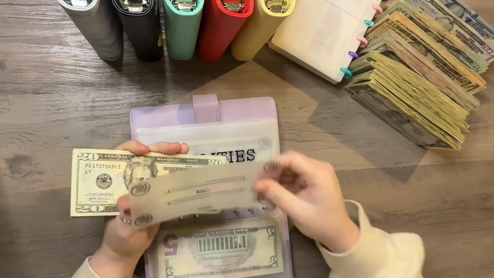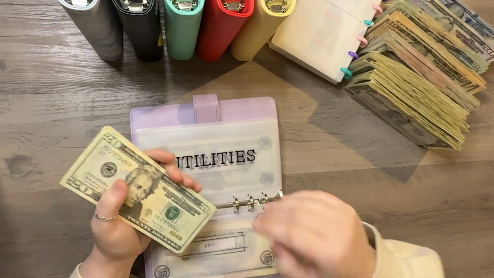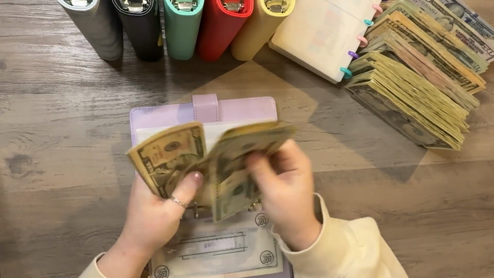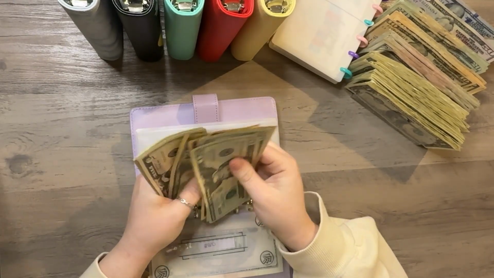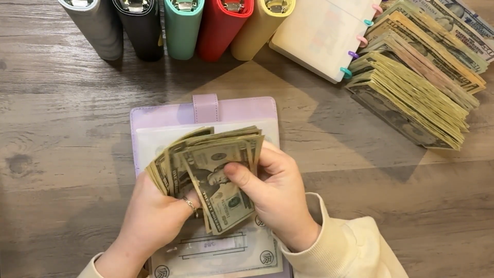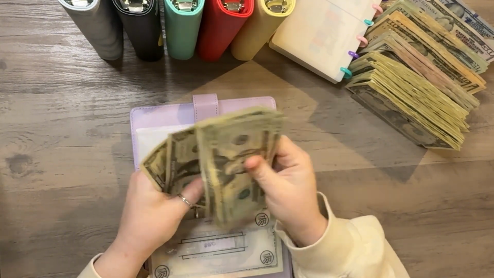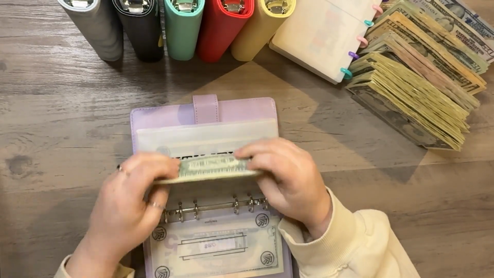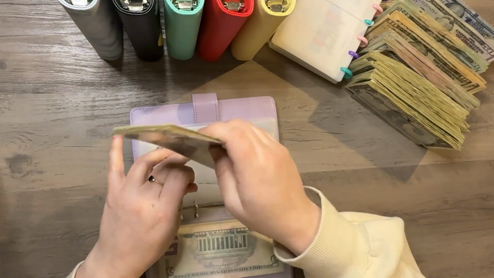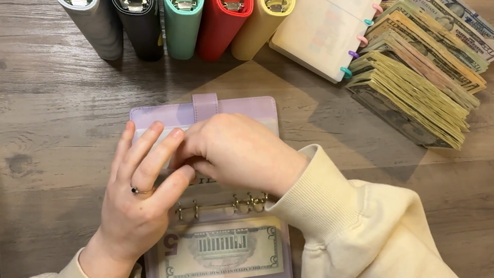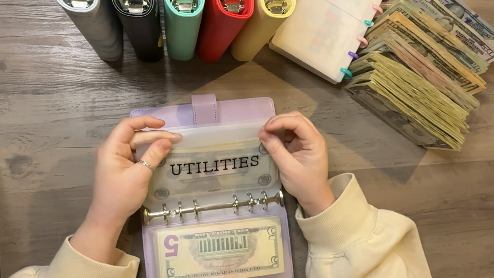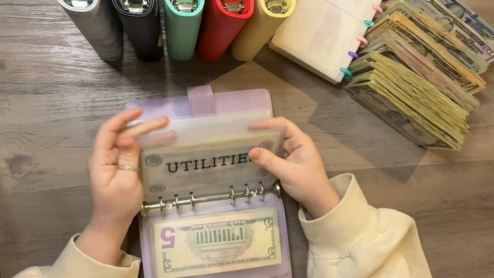And utilities now has 180 in the bank, and $156 in cash. And my utilities is electric, gas, and the different various utilities that are provided through my apartment.